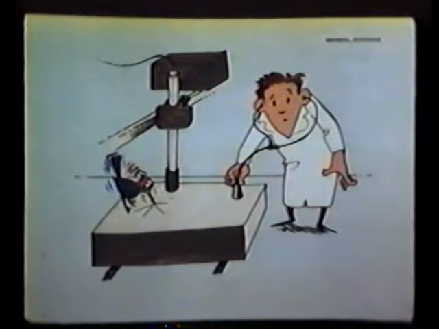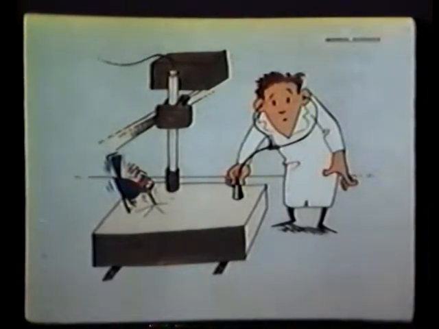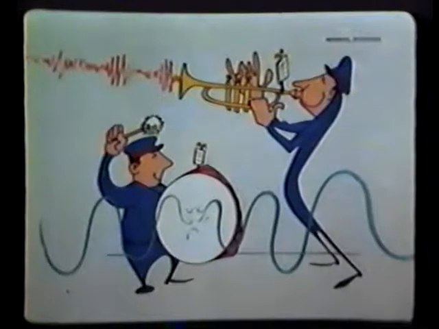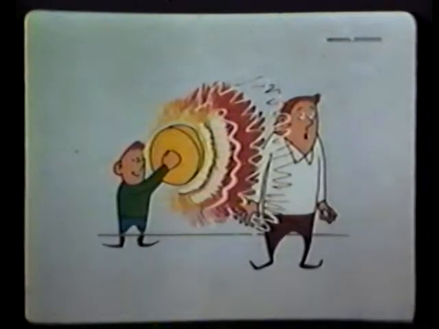Our study of ultrasonic testing begins with basic concepts of sound. Of course, you know what sound is. It's something we hear, the sensation of hearing. The beat of a drum, the sound of a trumpet, clashing cymbals. All are examples of sound.